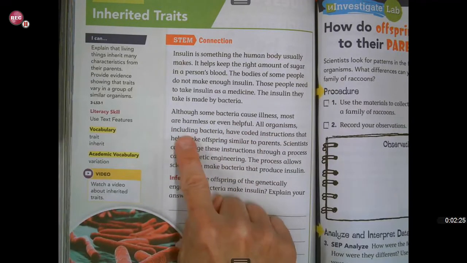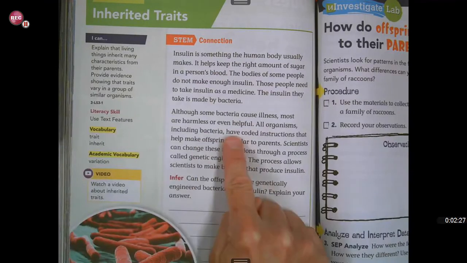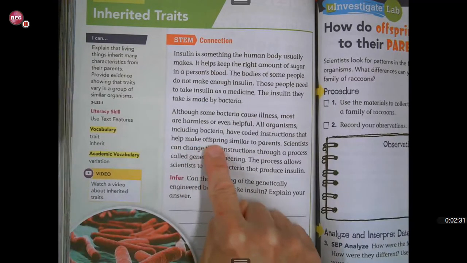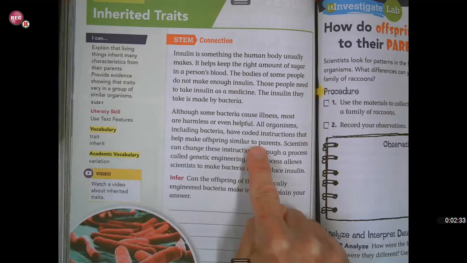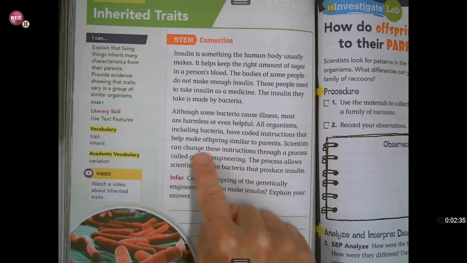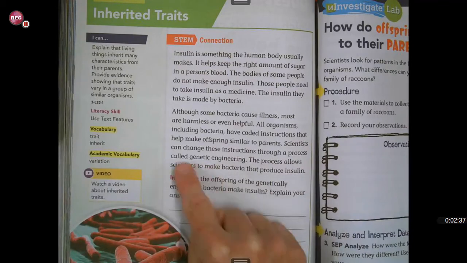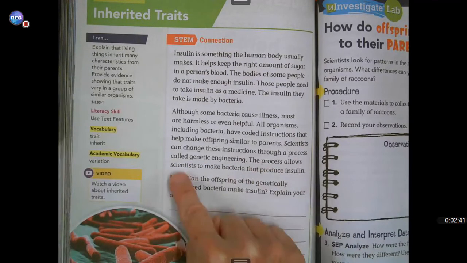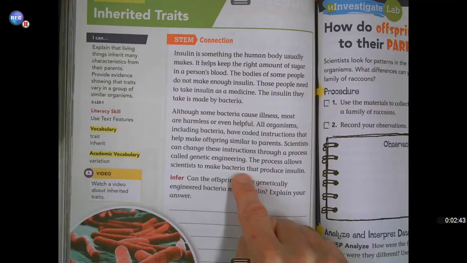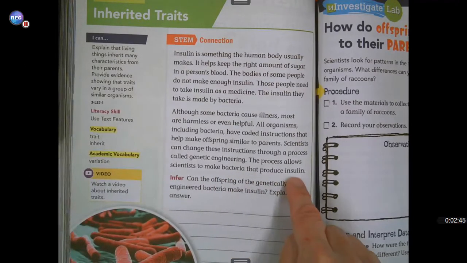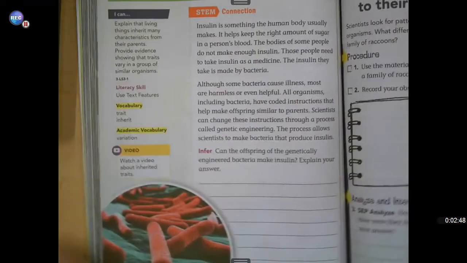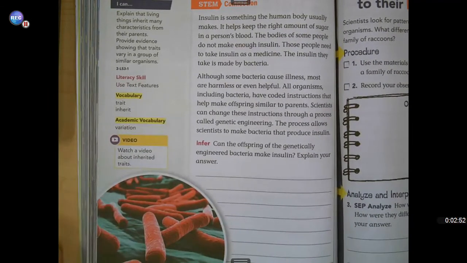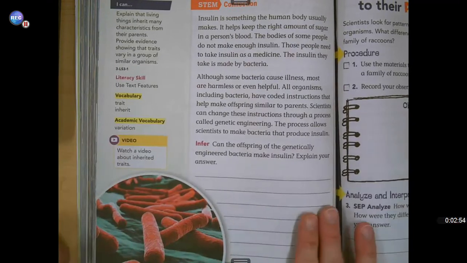All organisms, including bacteria, have coded instructions that help make offspring similar to parents. Scientists can change these instructions through a process called genetic engineering. The process allows scientists to make bacteria that produce insulin. And down here is a picture that would come from a microscope of what bacteria might look like.